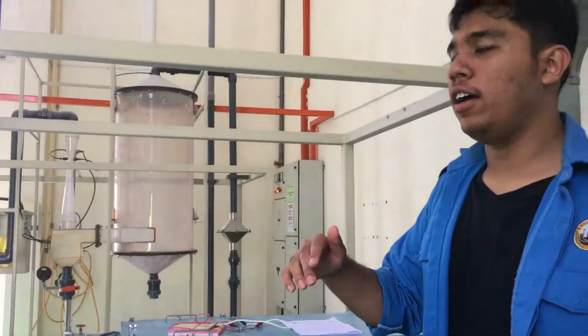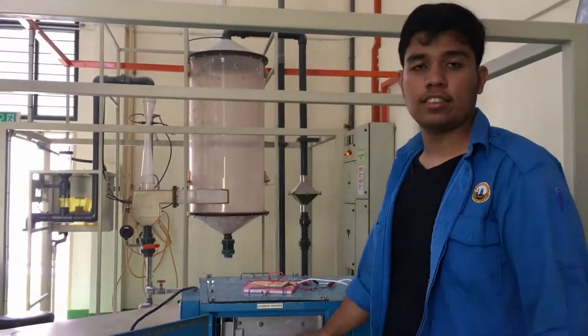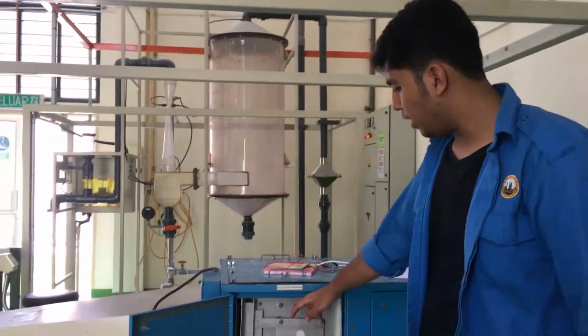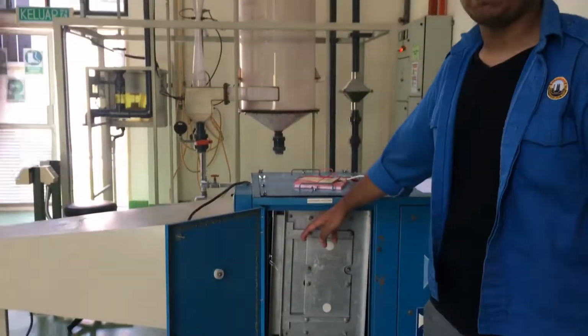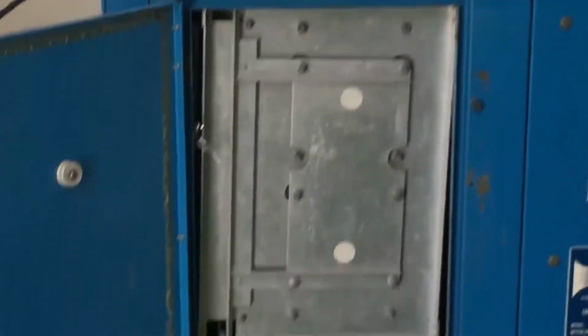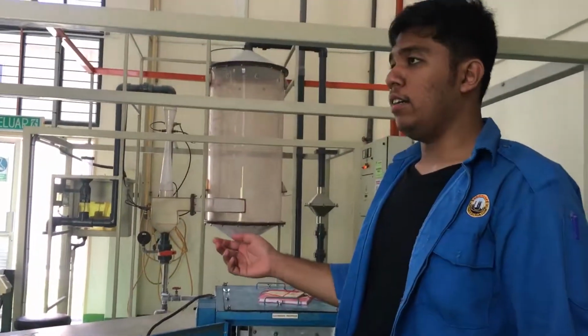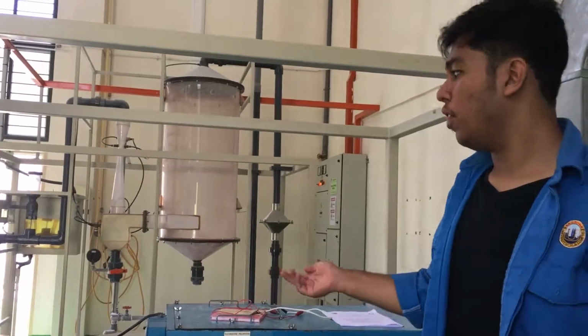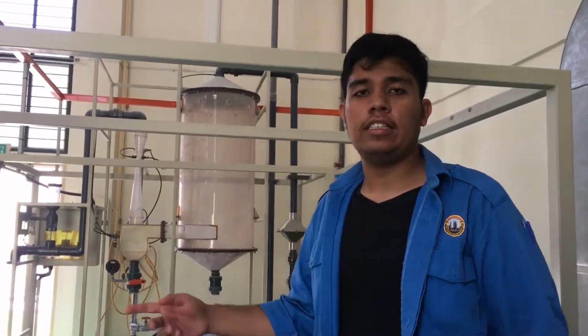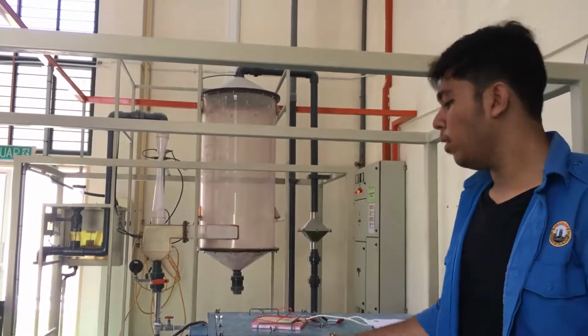Next is the dust cleaning mode. You can see this inside contains the plates. As time goes on, the efficiency of dust collecting will drop.